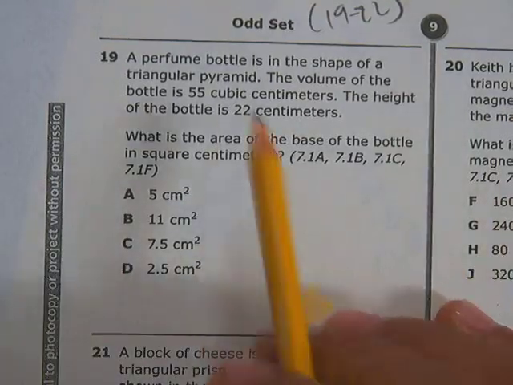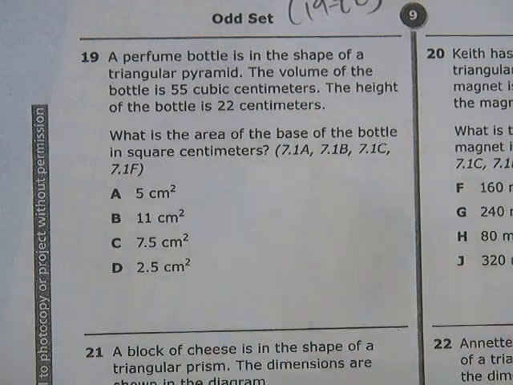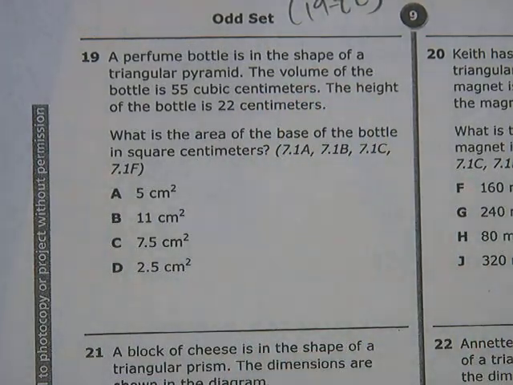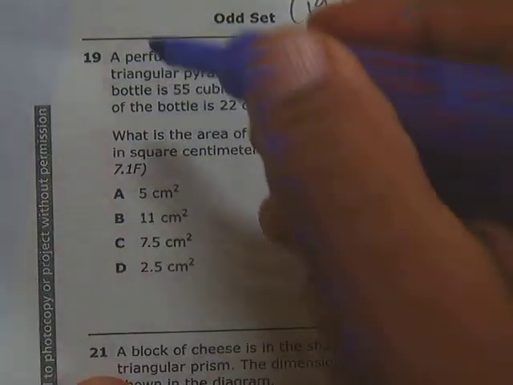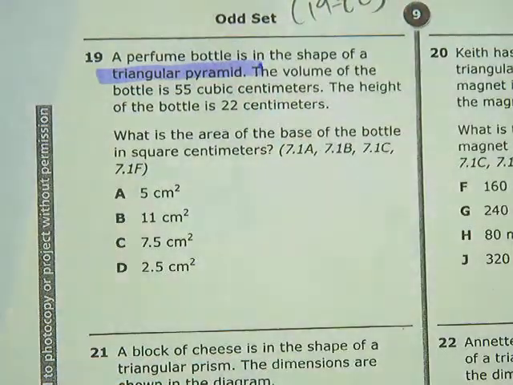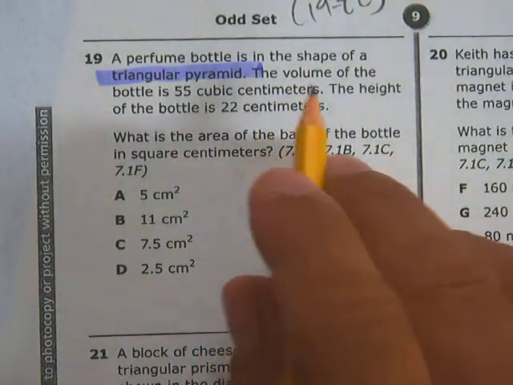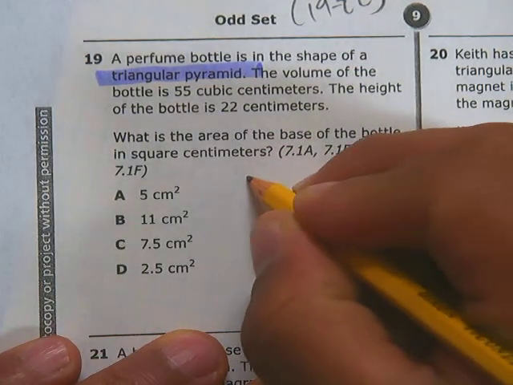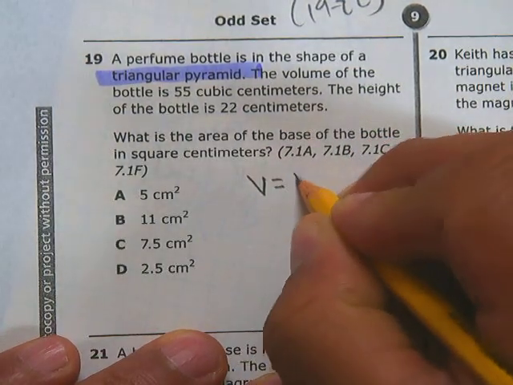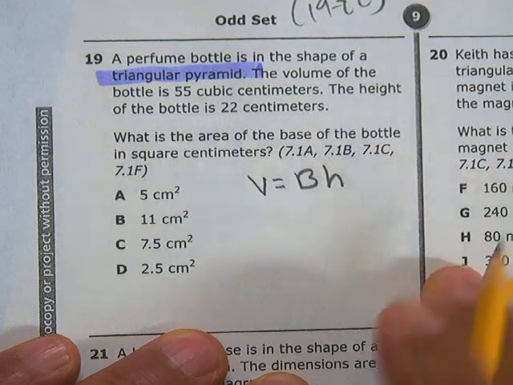We have a perfume bottle in the shape of a triangular pyramid. So I'm gonna highlight, I need to know what the figure is. It's a triangular pyramid. And from there I can base what the equation should look like. And the equation for this one would be volume is equal to the area of the base times the height.